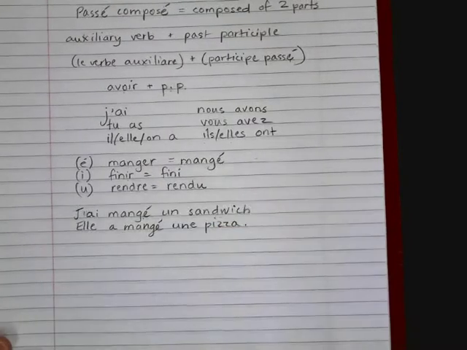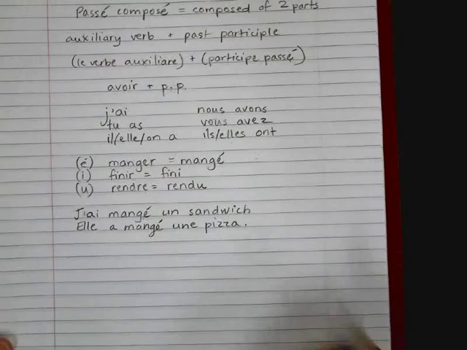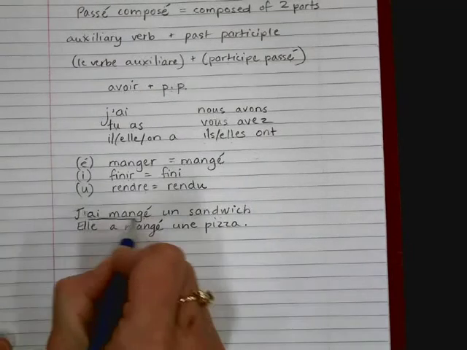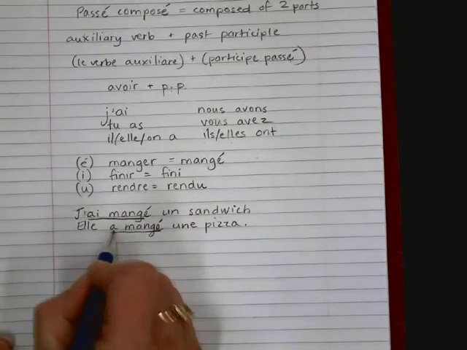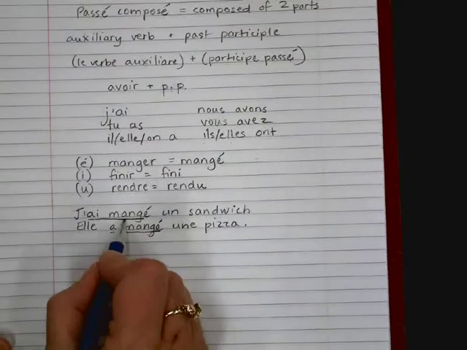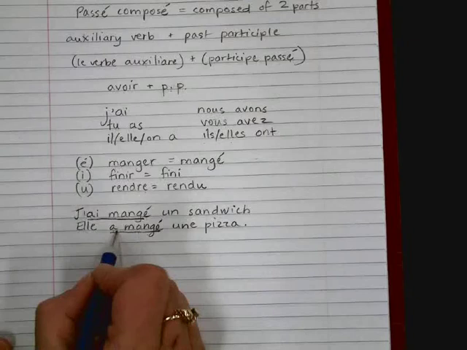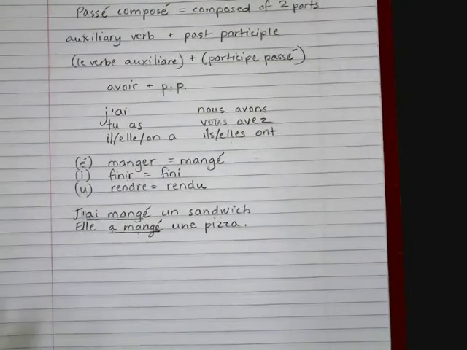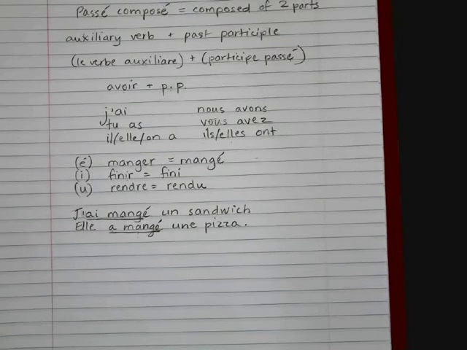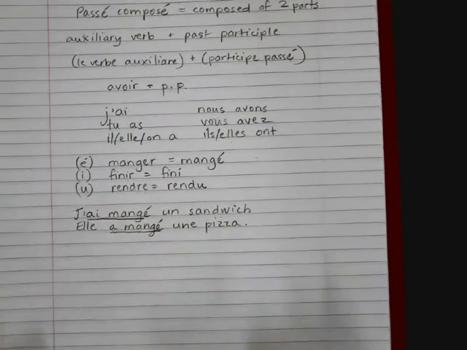Elle a mangé une pizza. Two parts. These two parts, avoir plus the past participle, are what put this verb in the past. If you don't have both parts, it doesn't make sense. You can't just put the past participle there. You need both parts.